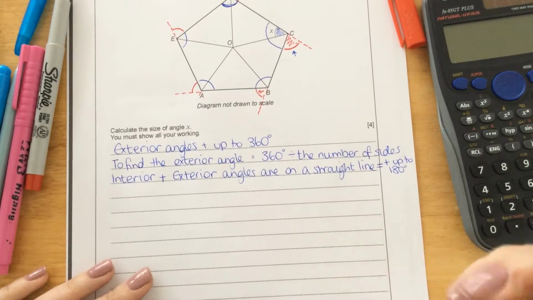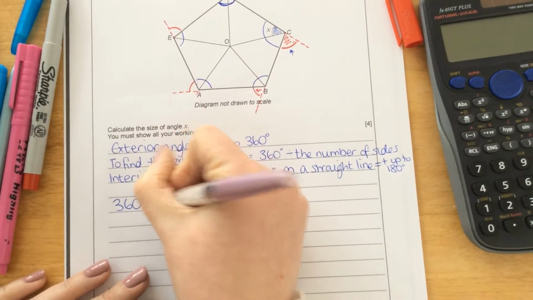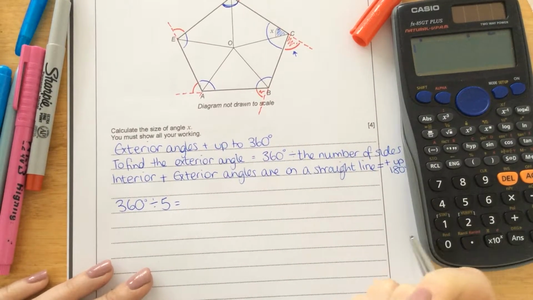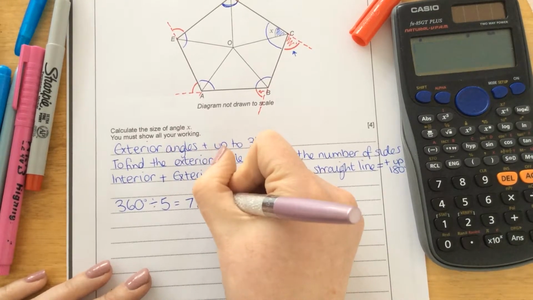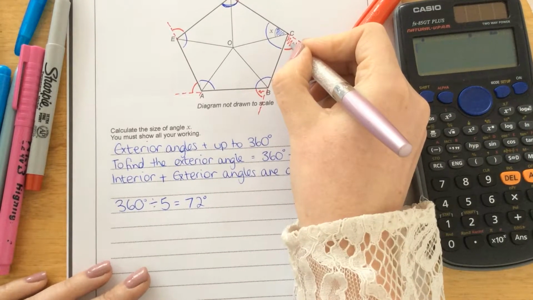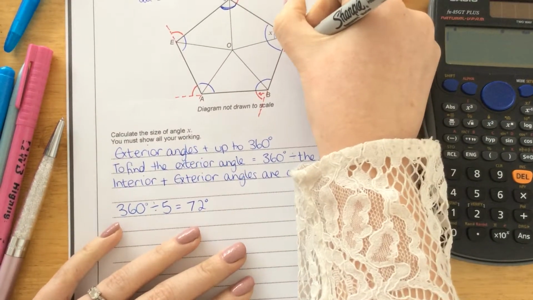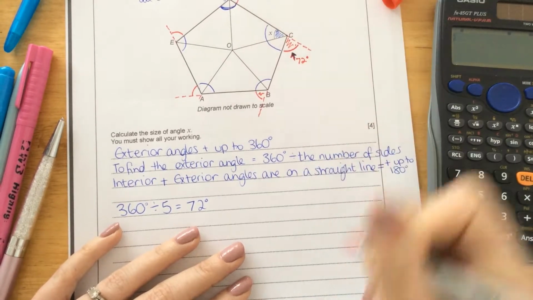So 360 degrees divided by the 5 sides of the pentagon. Again, you have a calculator, you can do that on there, but that's 72 degrees. So I know that that exterior angle there, keep the exterior in red, that's going to be 72 degrees.